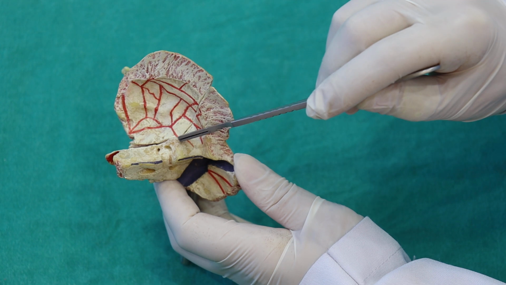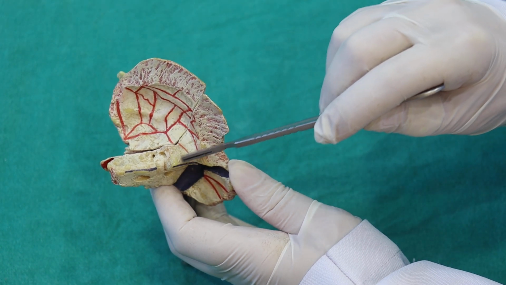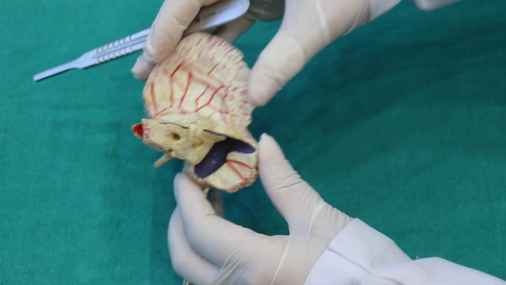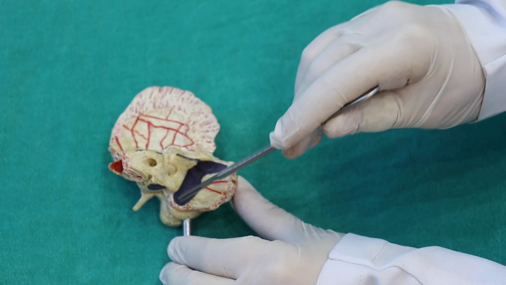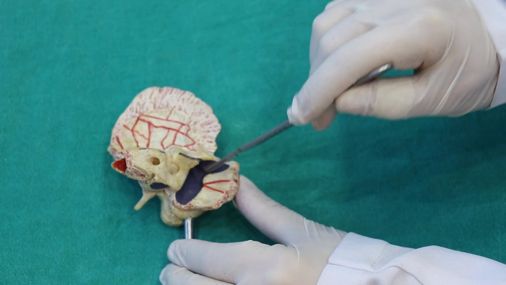Here we have an eminence called the arcuate eminence that overlies the superior semicircular canal. Here we have the sigmoid sulcus that is filled with the sigmoid sinus.